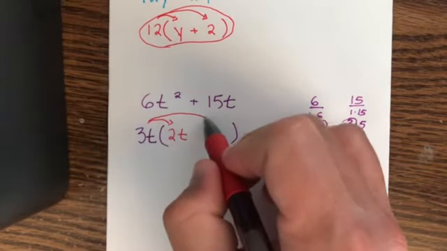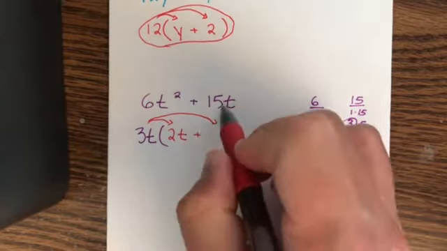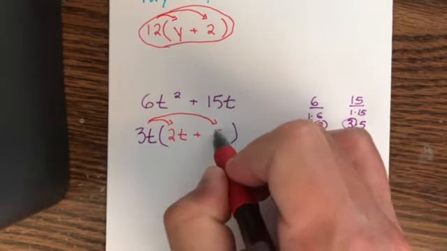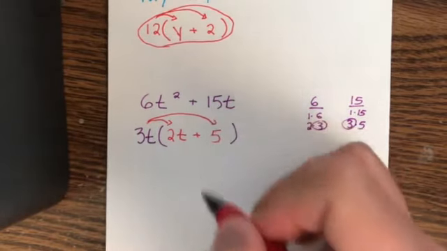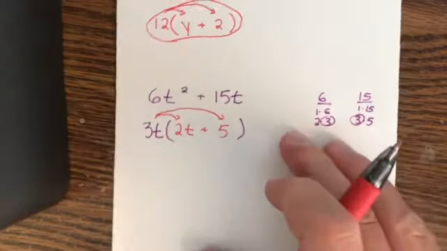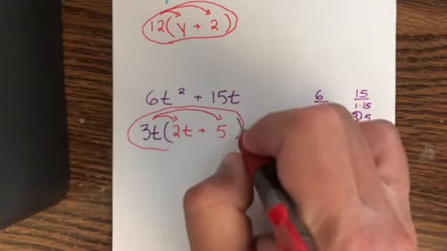3t times something over here is 15t, and that number is just 5. 3 times 5 is 15, and we already have the t, so we are done. And we have factored out a GCF.